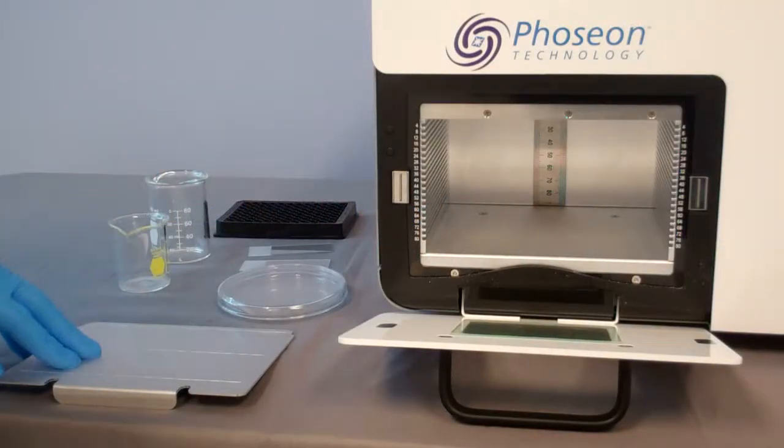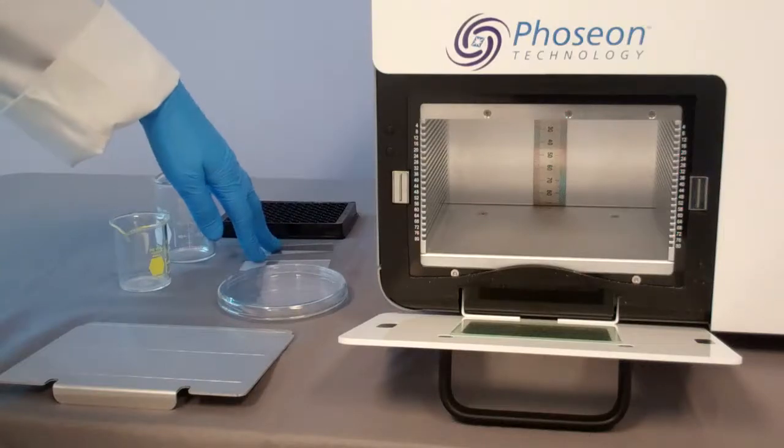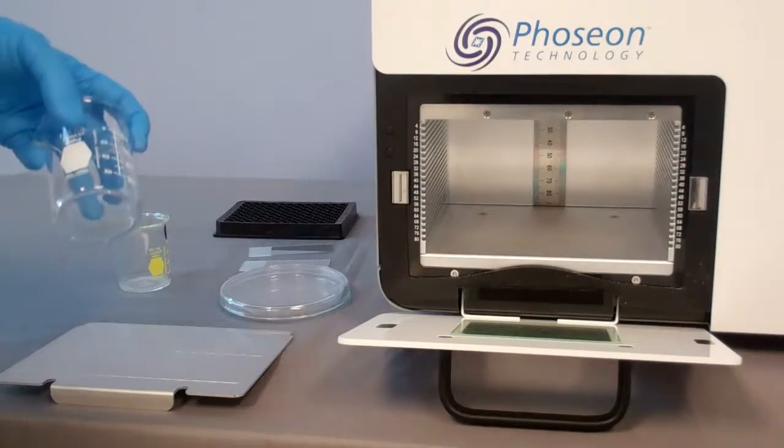The shelf allows the user to place laboratory equipment such as microplates, flasks, slides, or petri dishes underneath the emitting window at the appropriate height to allow the desired level of exposure. For example, here's how we insert a 100 milliliter beaker.